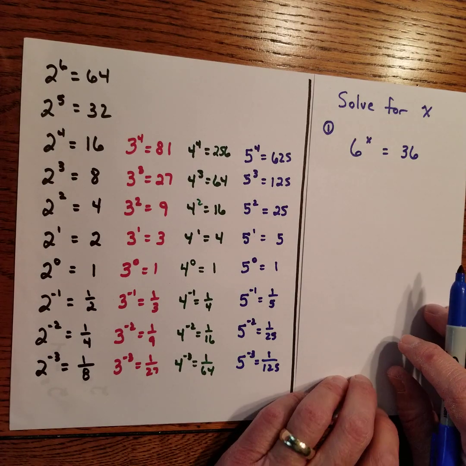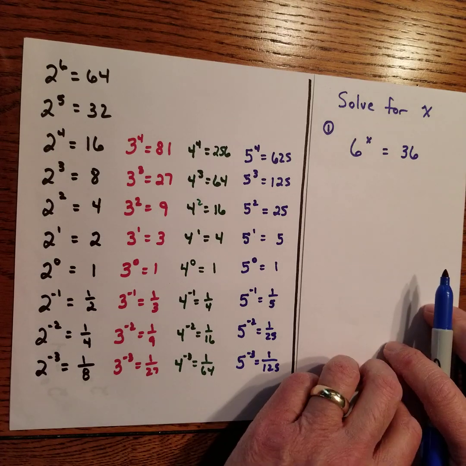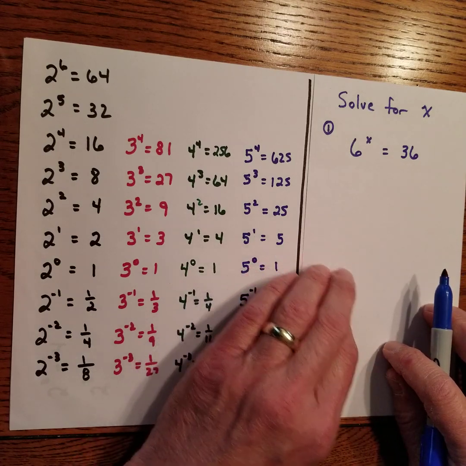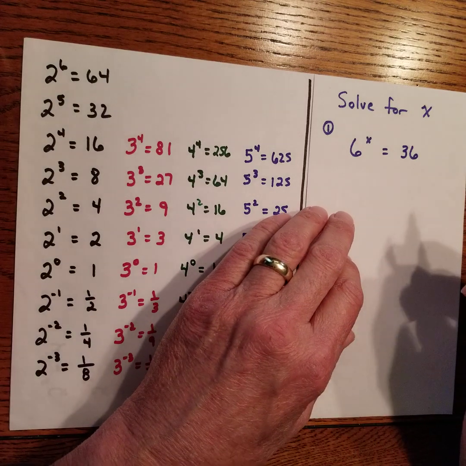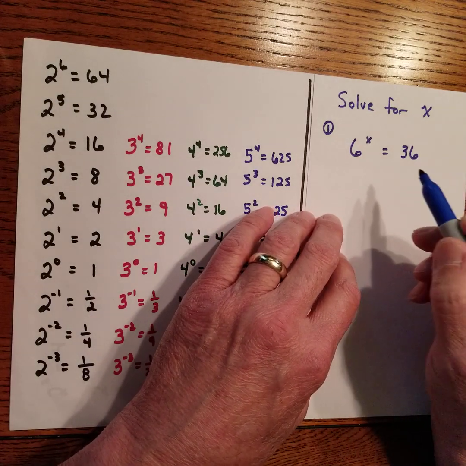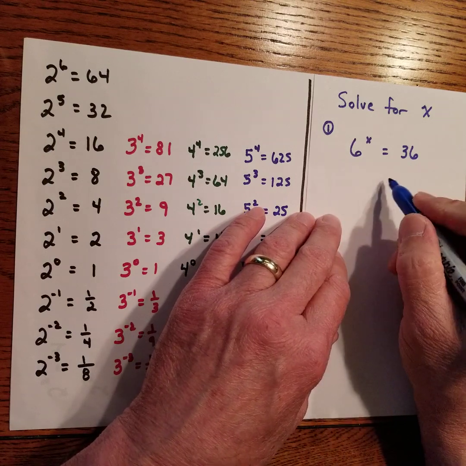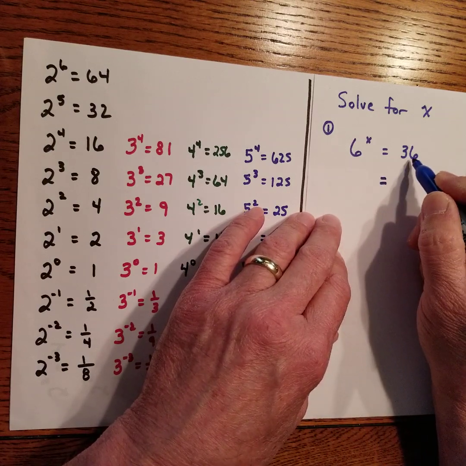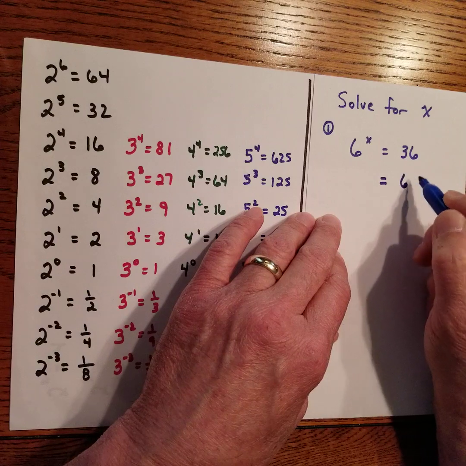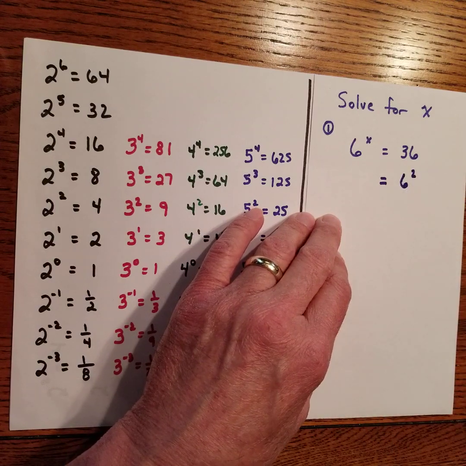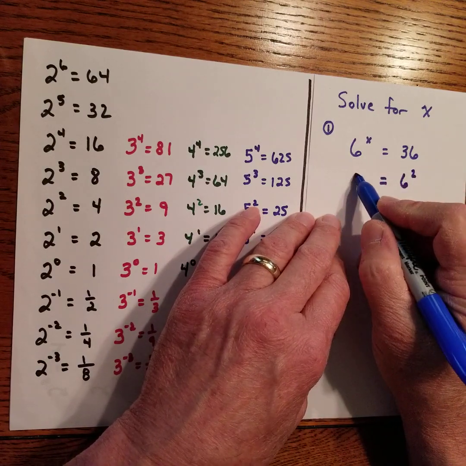But if you couldn't do it in your head, and you know there are problems coming soon that you can't do in your head, here's the way I would do it. Let's rewrite this problem. This problem is not about the number 36. It's about the number 6. I could rewrite 36 as 6 to the second power. Let's copy the 6 to the x here.